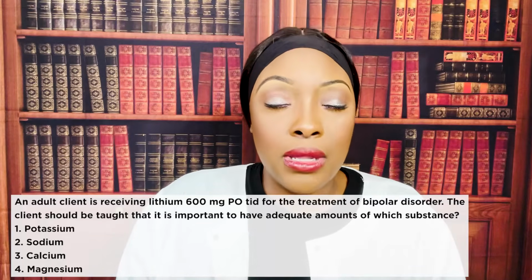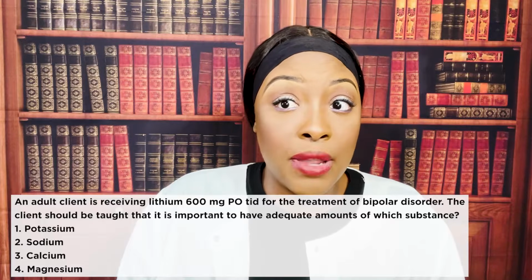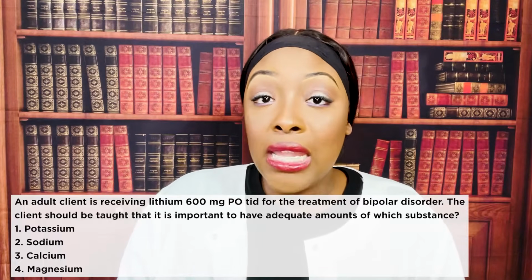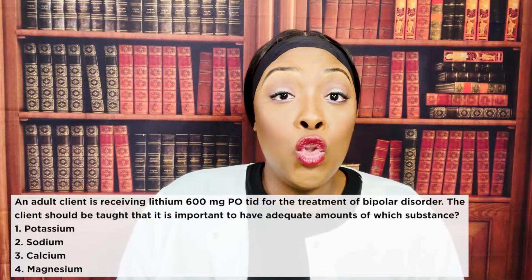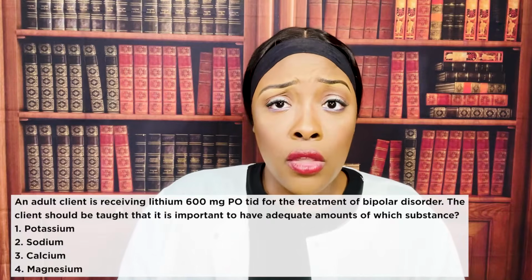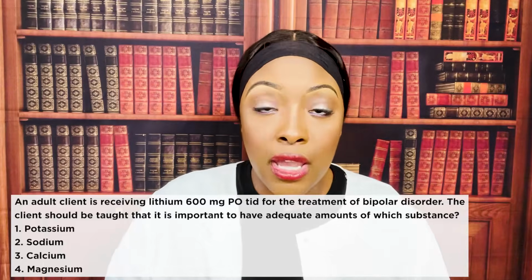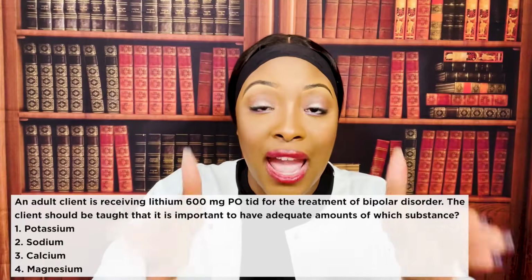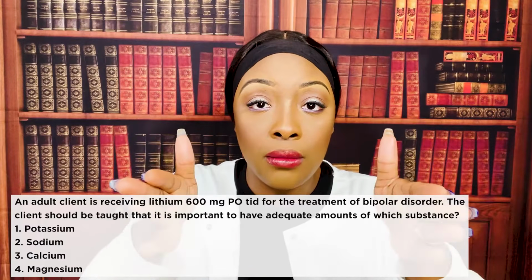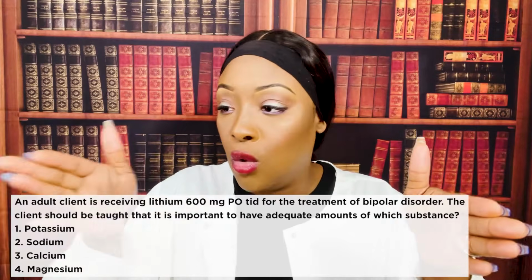This is a famous test question, especially for psych, okay? Any patient that's taking lithium, you better be checking their sodium levels, and you need that sodium level to be within range. What's the range? 135 to 145. That is your normal range for sodium. You don't want it less, and you don't want it more.